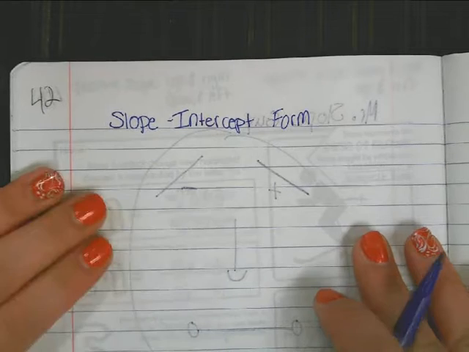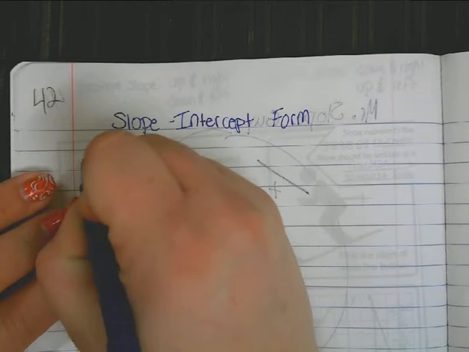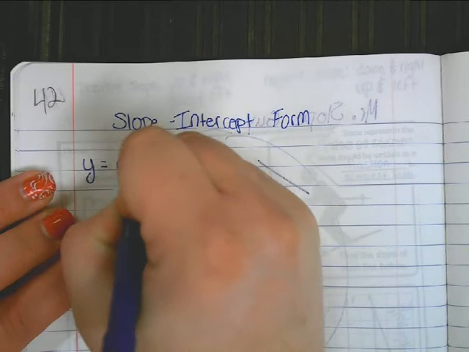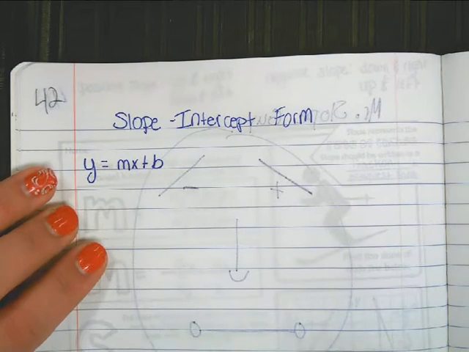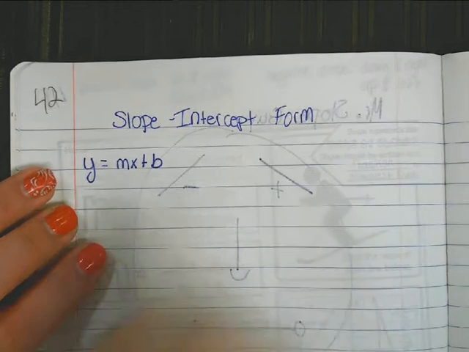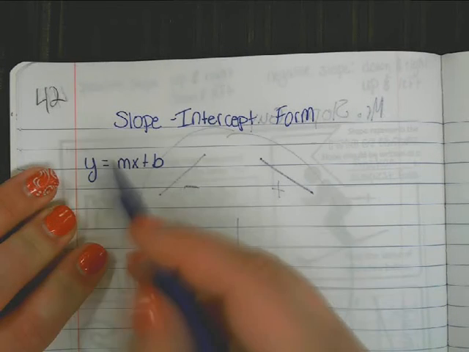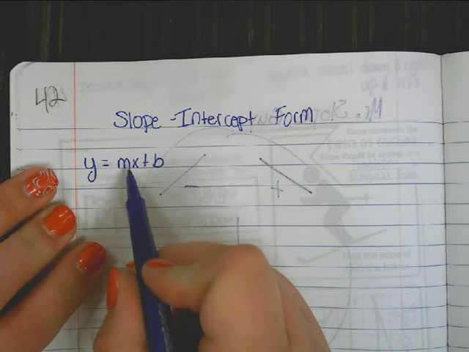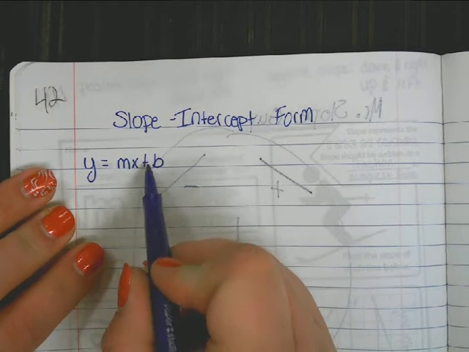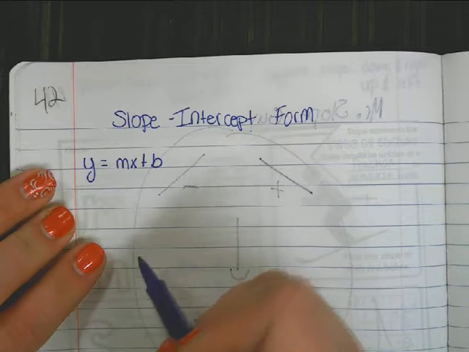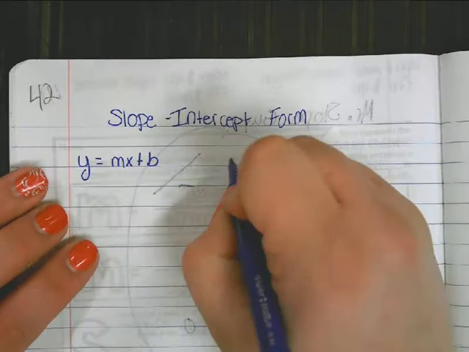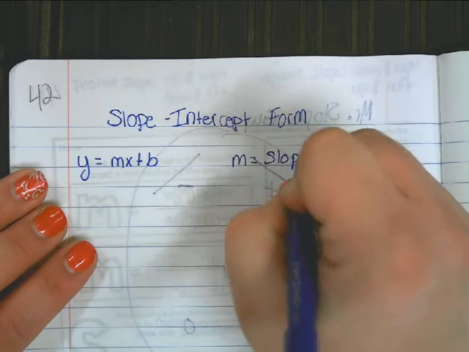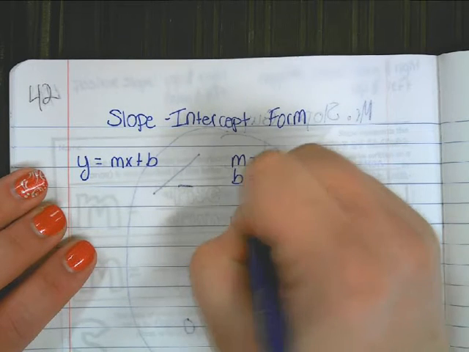So the equation form that we always want to be in is y equals mx plus b. Okay? Your m and your b will be numbers. So you're always going to want y by itself equals some number in front of x and then plus b. So the m is what we refer to as our slope, and our b is our y-intercept.